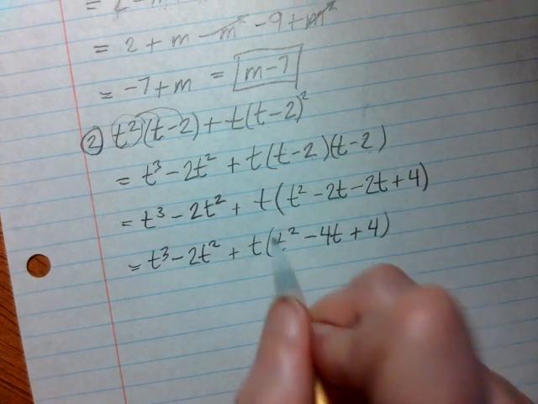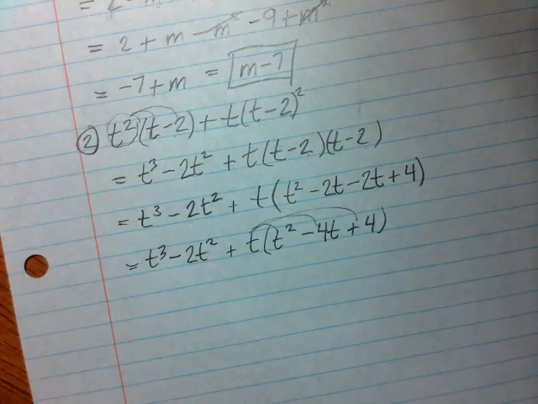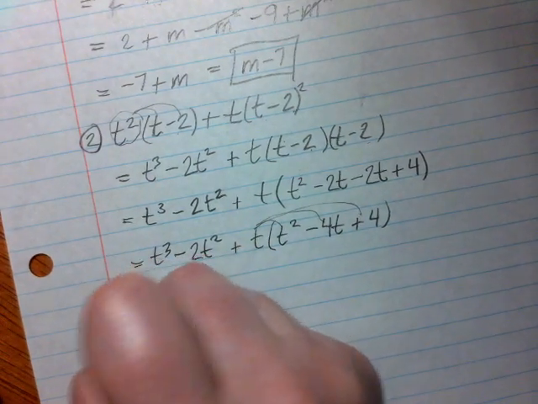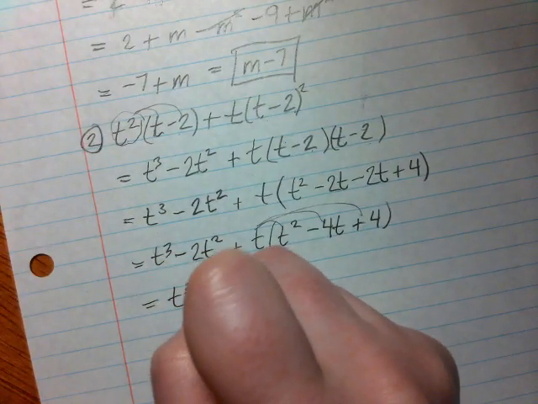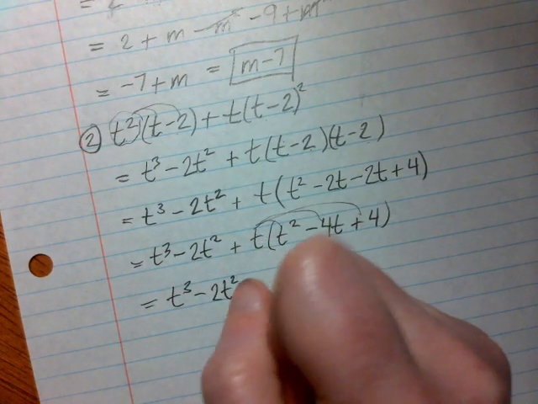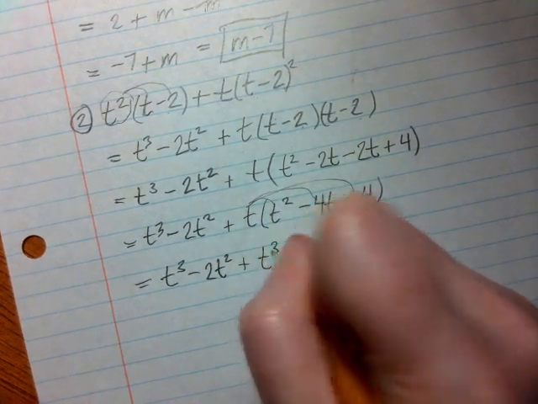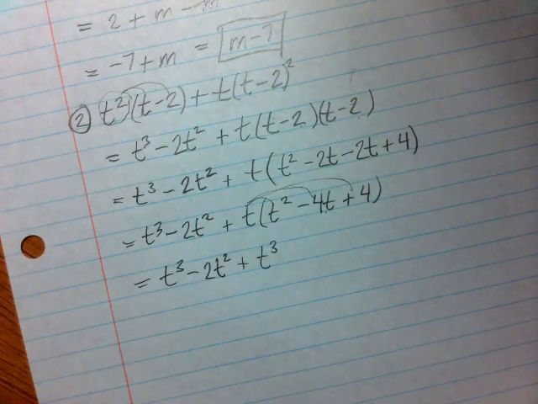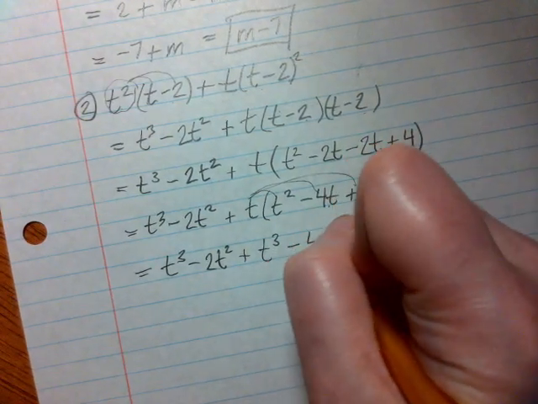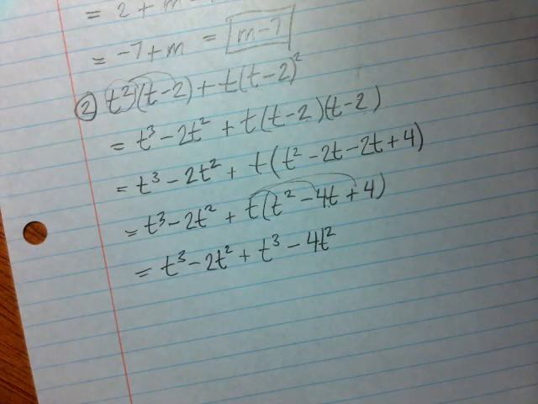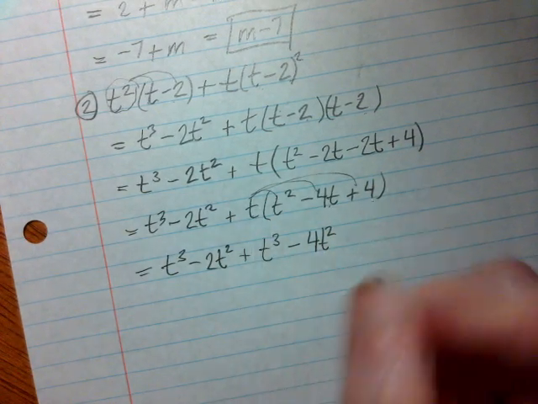All right, and now I'm going to distribute t to these 3 terms inside. And then I'm going to collect everything. Collect my apples, oranges, and pears. So t times t squared is t cubed. T times negative 4t is negative 4t squared. T times 4 is 4t.